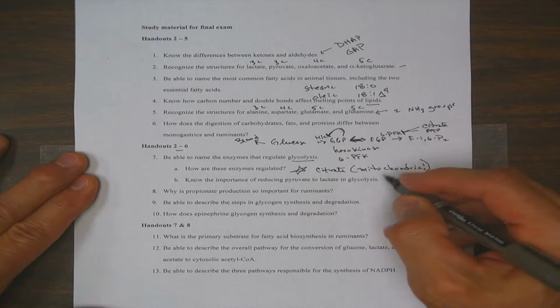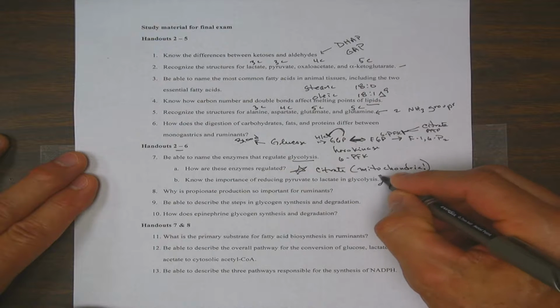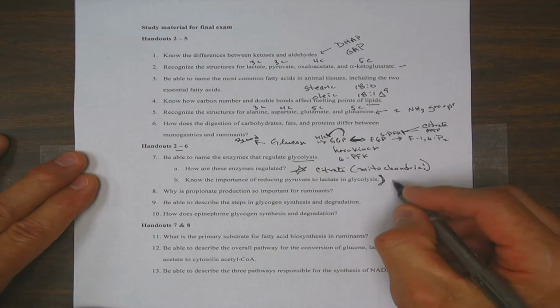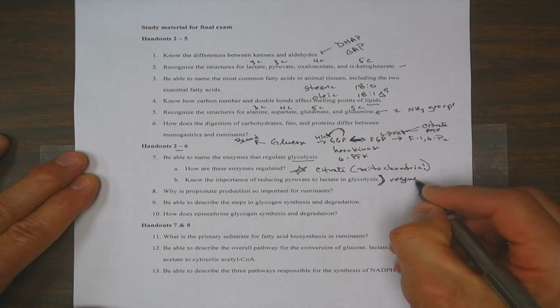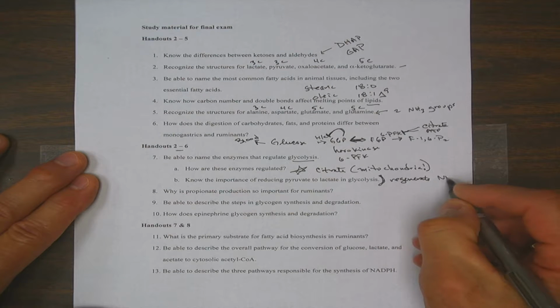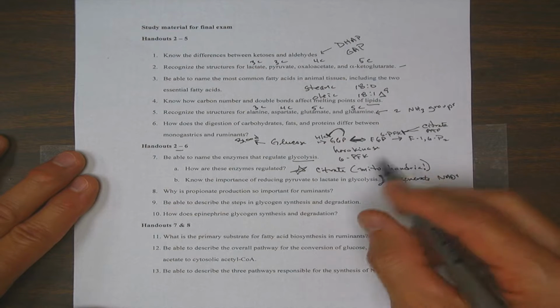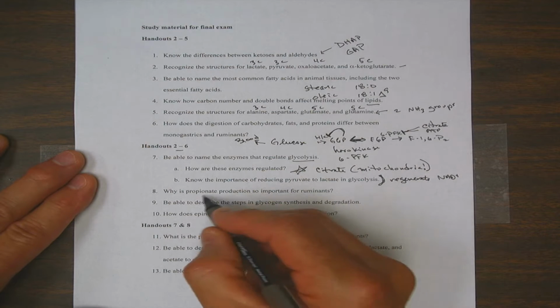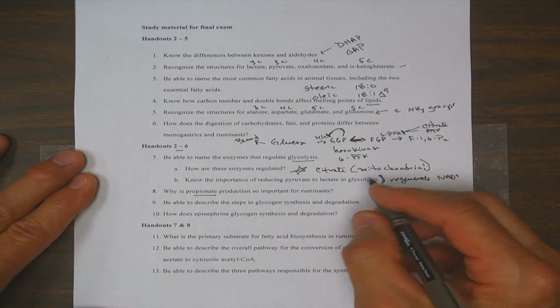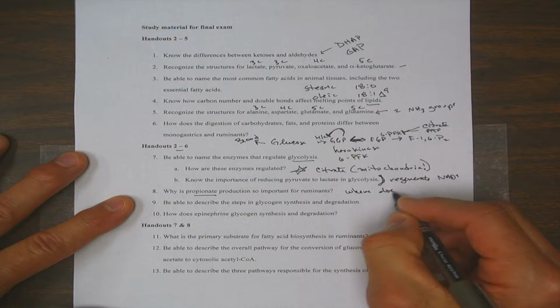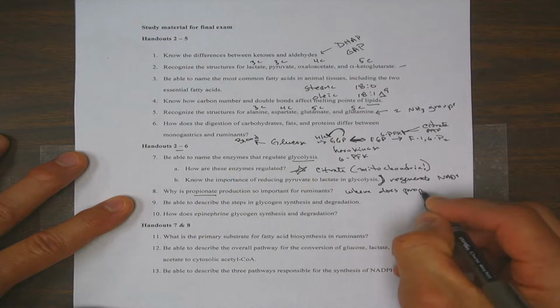And I come back to this point, I made it a couple times in our lectures and exams, that we need to be able to regenerate NAD in order for glycolysis to occur. And it's jumping again to ruminants. Why is propionate production so important for ruminants? And where does propionate come from?